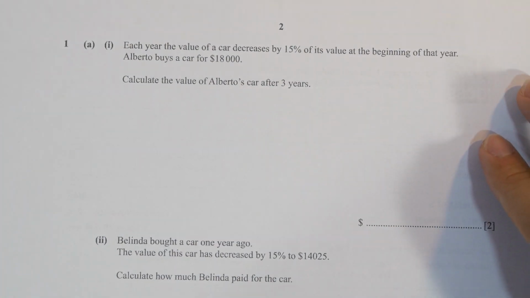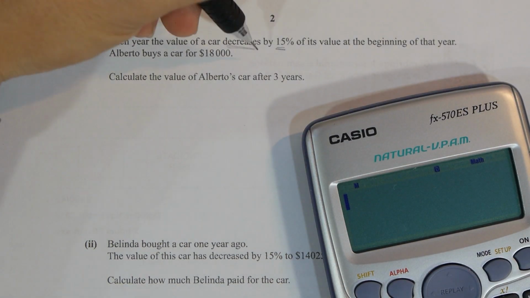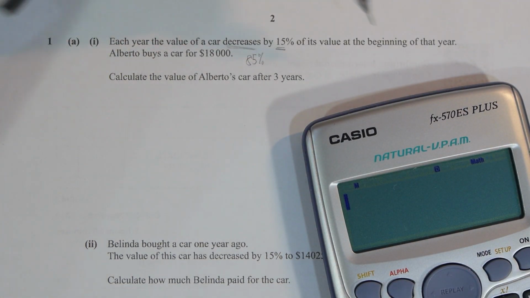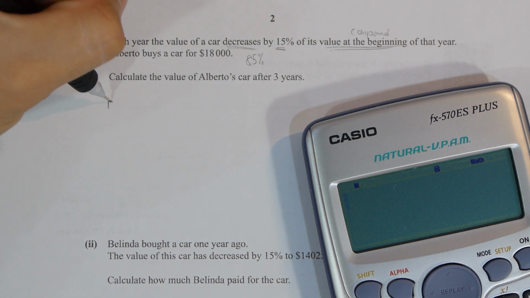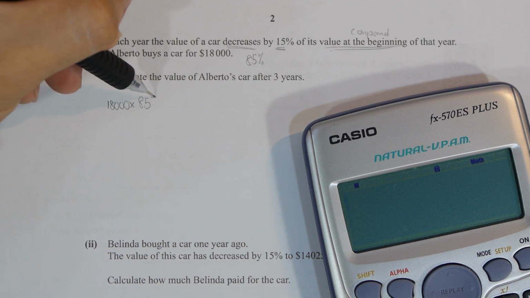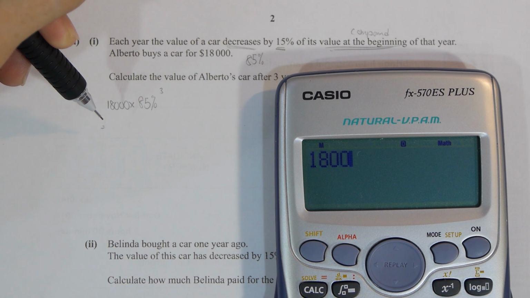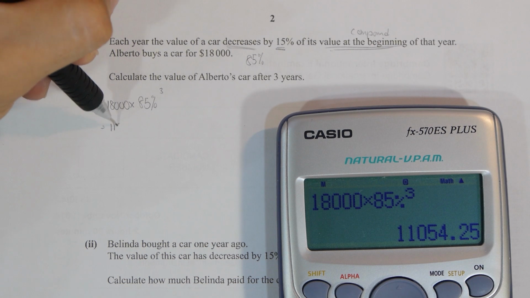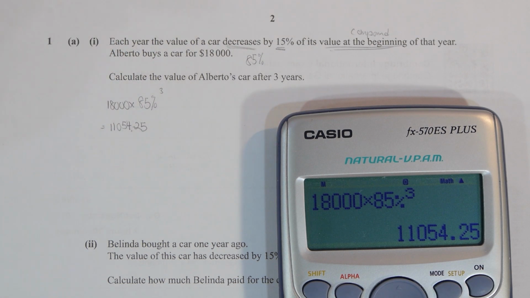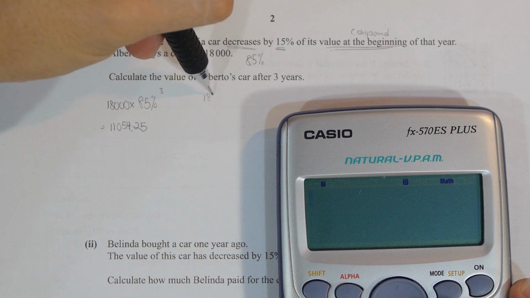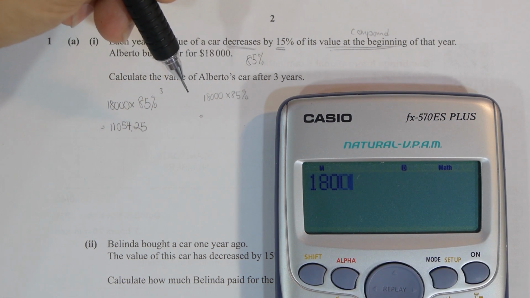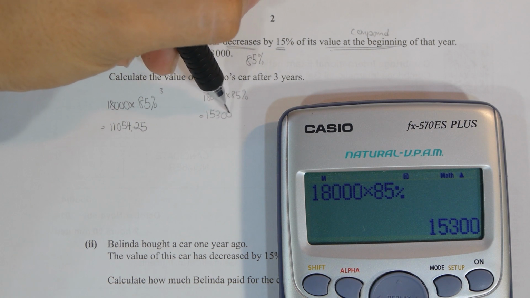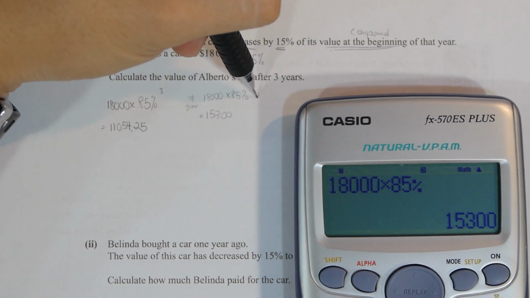So for the first question, there are actually two ways to solve this. The first one is to use the compound interest formula. In our case, the balance is actually 85%. So just take 18,000 times 85% to the power of 3 to get the final result. Alternatively, you can just repeatedly multiply the value by 85% 3 times, and you will get the same answer.